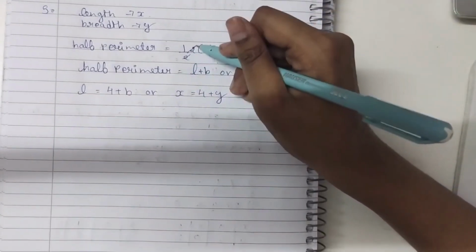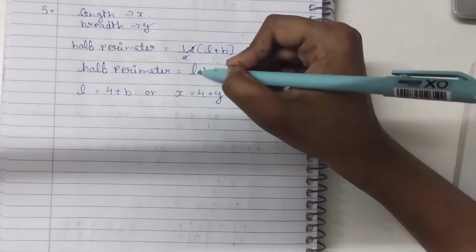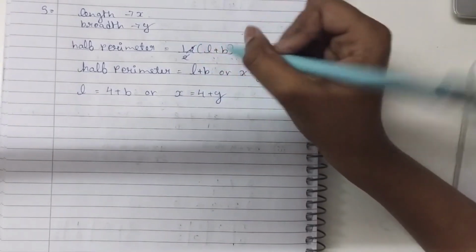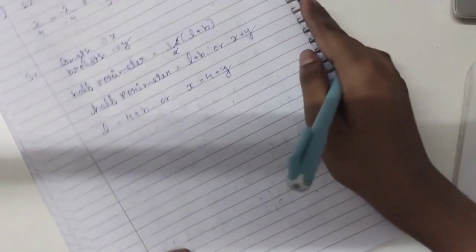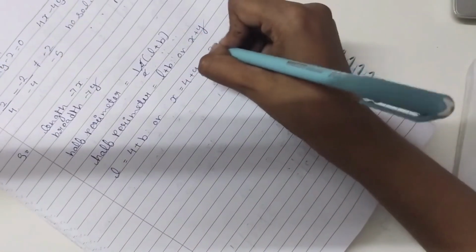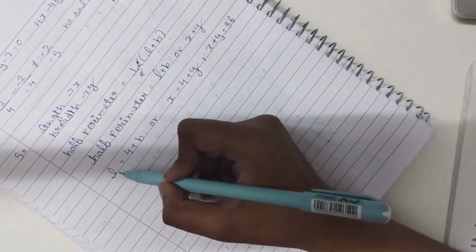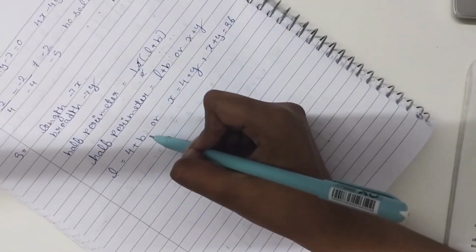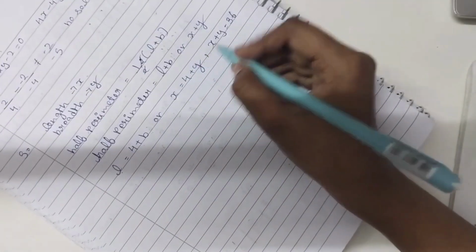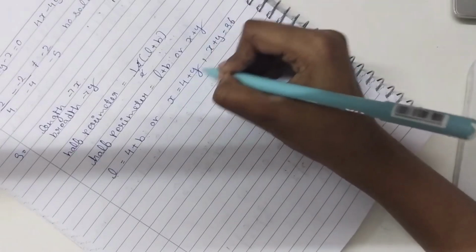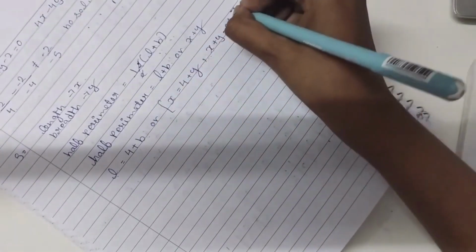We'll be able to cancel both the 2's, which will leave us with L plus B is equal to half the perimeter. And since we've assumed L to be x and B to be y, x plus y is equal to half perimeter. And they've given that the half perimeter of the rectangle, x plus y, is equal to 36. And they've also given that the length is 4 more than its breadth. So x is equal to 4 plus y. So we have two equations, x is equal to 4 plus y, and x plus y is equal to 36. So we need to solve for x and y.